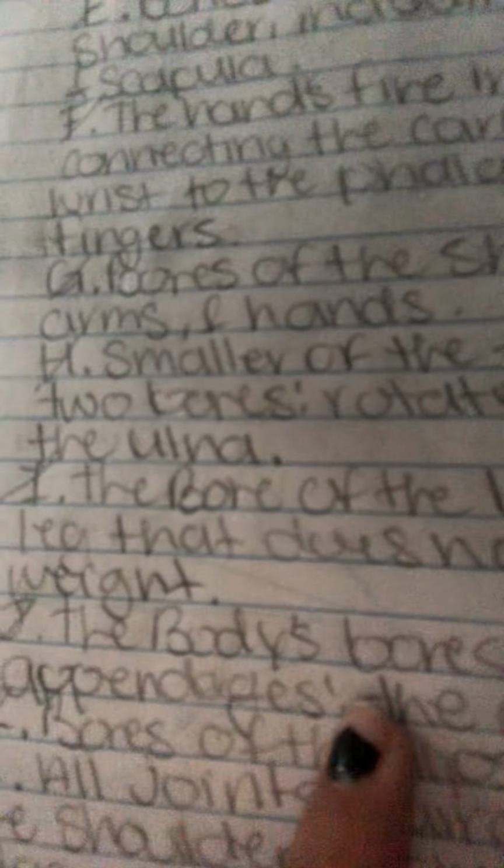Clavicle is R, which is a doubly curved long bone that forms part of the shoulder girdle, the collarbone. 4, femur is O, which is the thigh bone. And 5, fibula, which is I, the bone of the lower leg that does not bear weight.